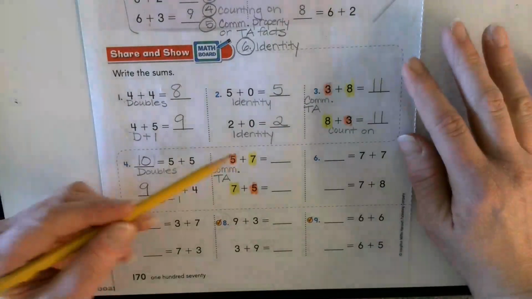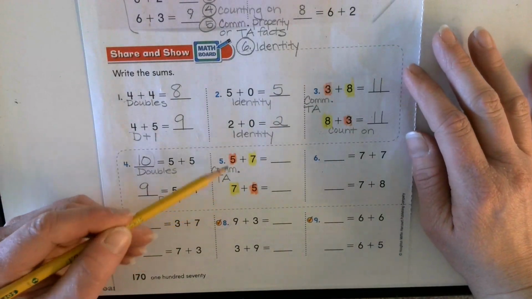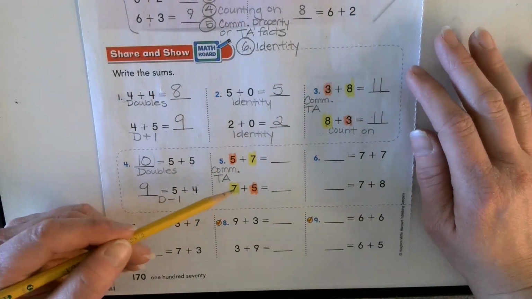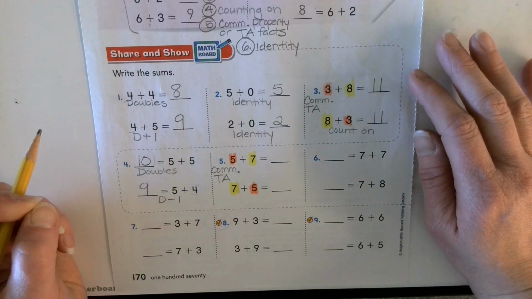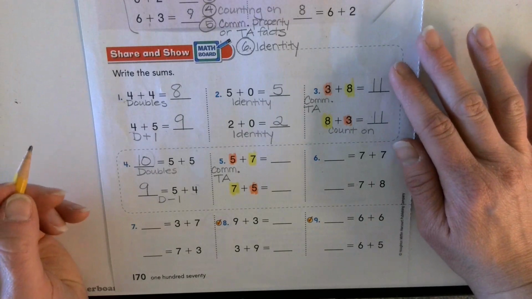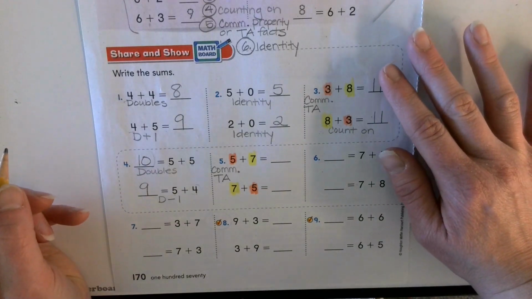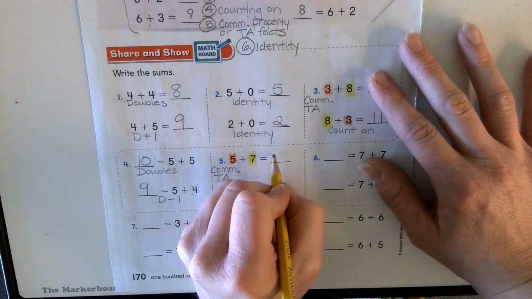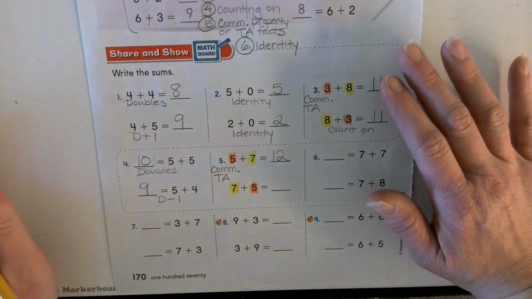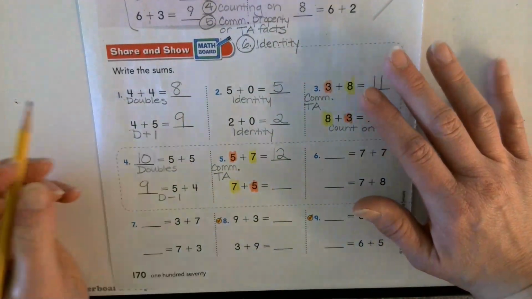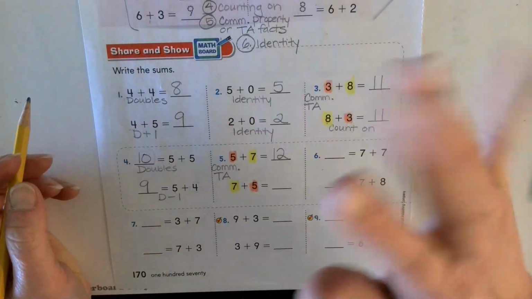And do we have any other relationships going on here? We don't have a count on. We don't have a doubles. So we could just note the 5 plus 7 is what? 12. You can count on. You could start with the bigger addend and go 7, 8, 9, 10, 11, 12.